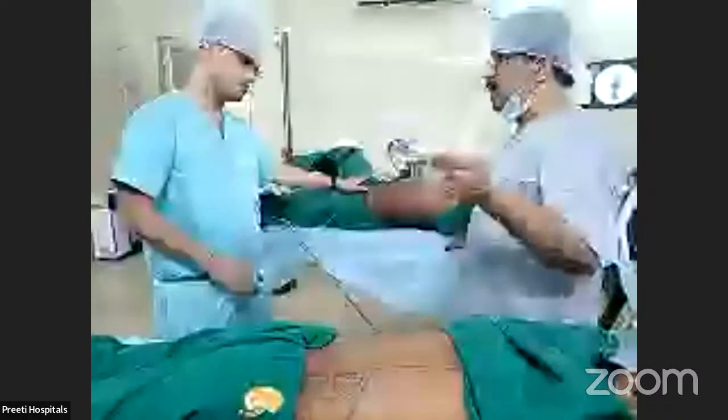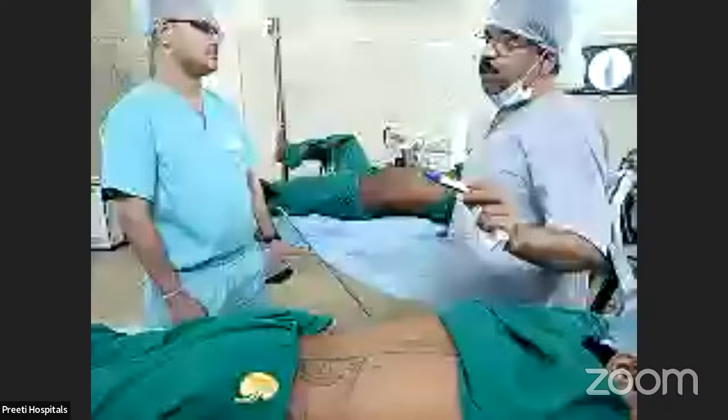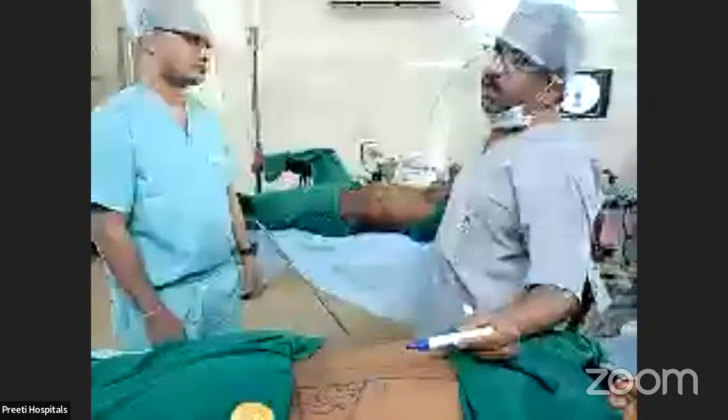Middle calyx stone, if it is posterior, if you don't know, supine is better. If you have a posterior calyx, you can go for prone. And superior calyx is better, but you can do it in supine also, but the tilt of the patient will be more.